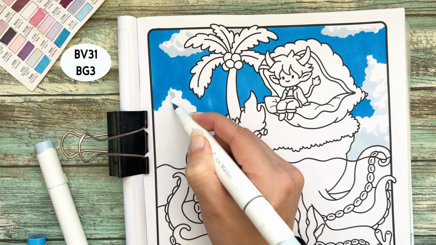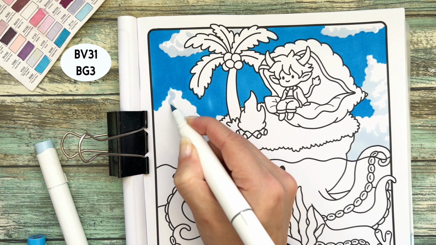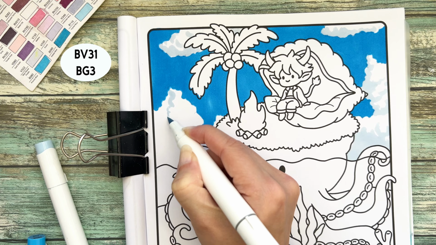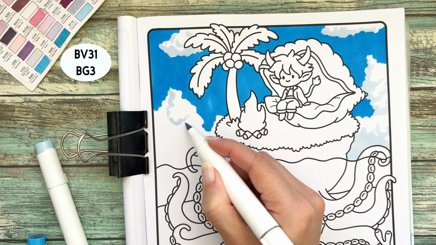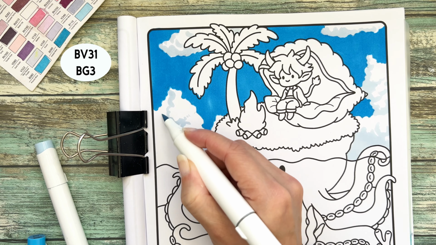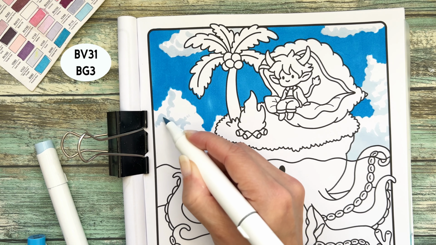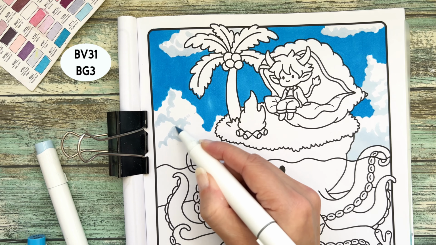Again, I'm just thinking of those spheres, like maybe this one is closer to us, so we can do a bigger shape.